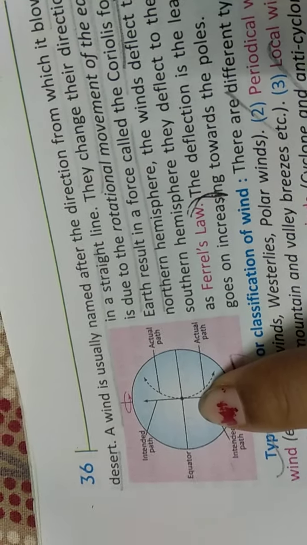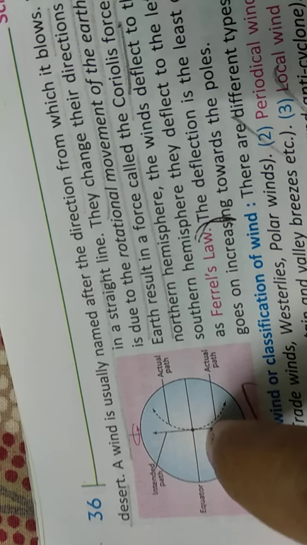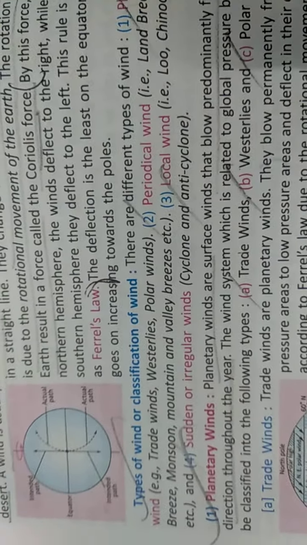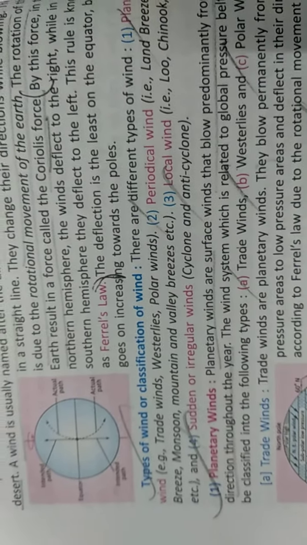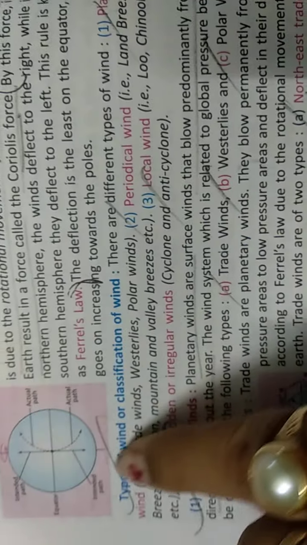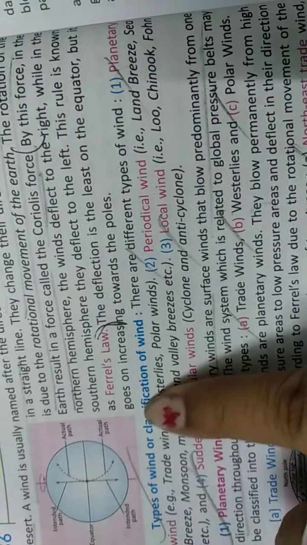The deflection, see here, the earth is rotating. This is the actual path of the wind, but it is moving this side and this side. Deflection does not occur much at the equator. Here you can see in the picture, at the equator it is straight, but as it moves to the northern side, it is turning.